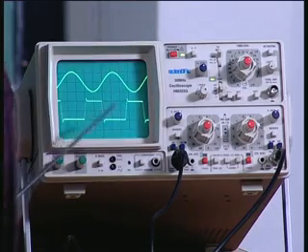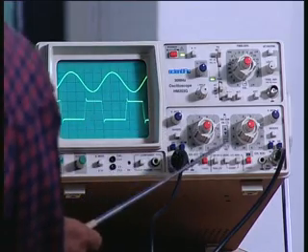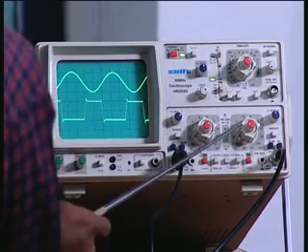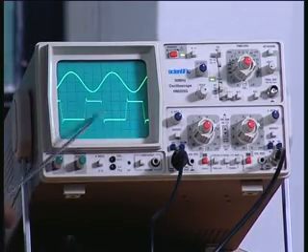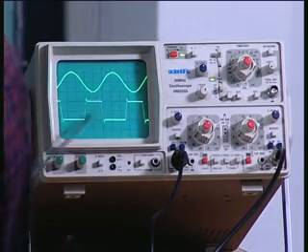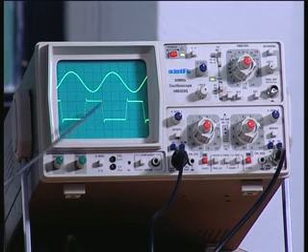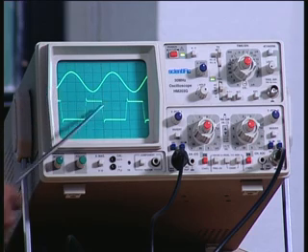If you look at the position here, it is 5 volts per division for the oscilloscope. So 1, 2, nearly more than 2 divisions are there, that means about 10 volts plus or minus is what I get here.